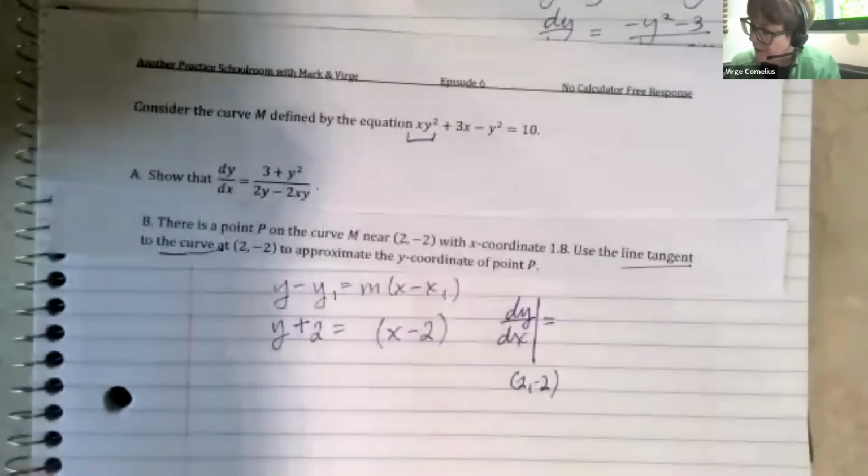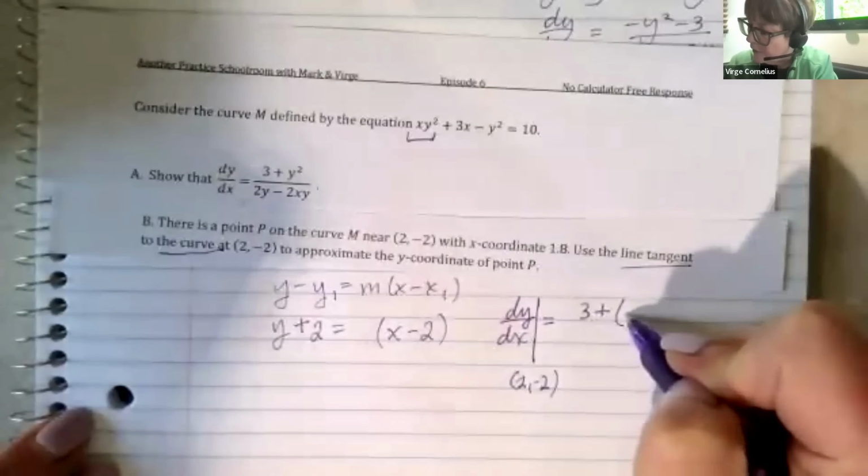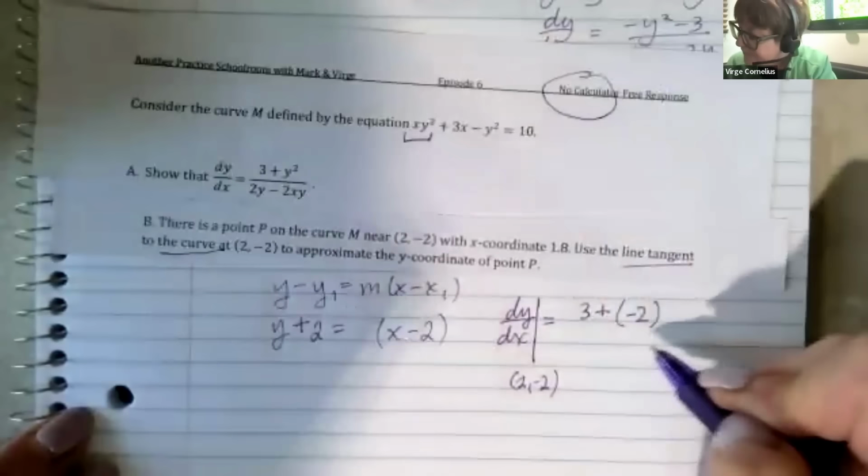So I'm just going to substitute in. This is a no calculator question, by the way. I don't know that we talked about that. Oh, we did. It's right up here. We just dove right in. So 3 plus negative 2 squared in the numerator, I'm just substituting in right here. And then in the denominator, 2 times negative 2 minus 2. And then x is positive 2, y is negative 2.